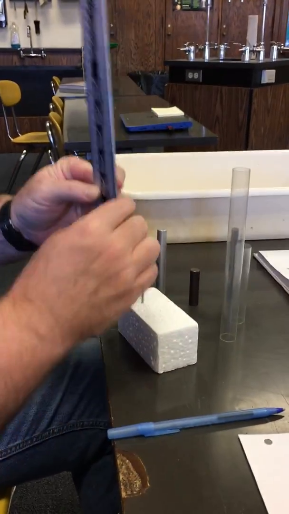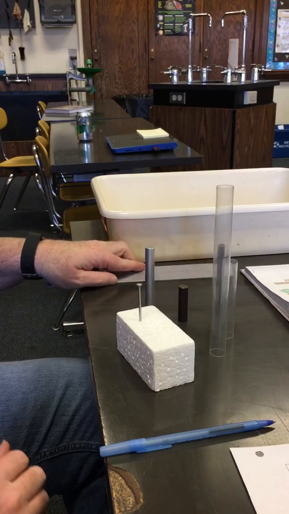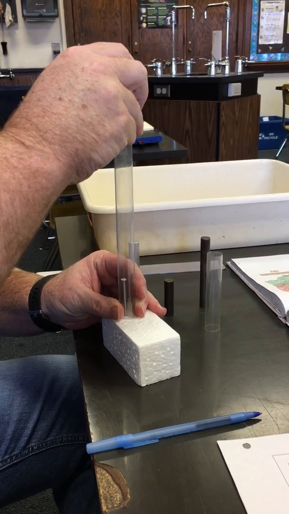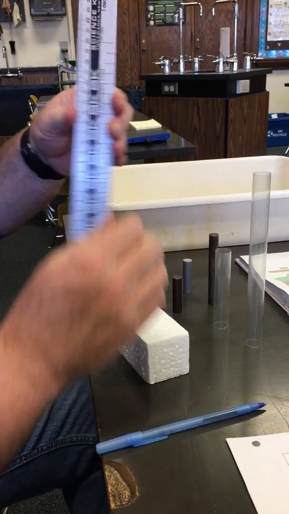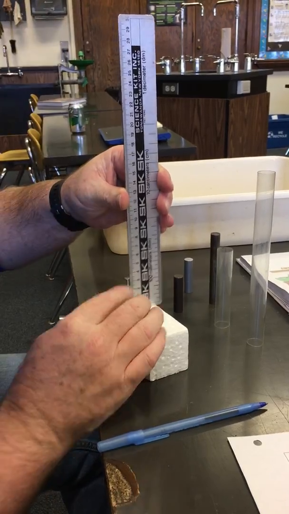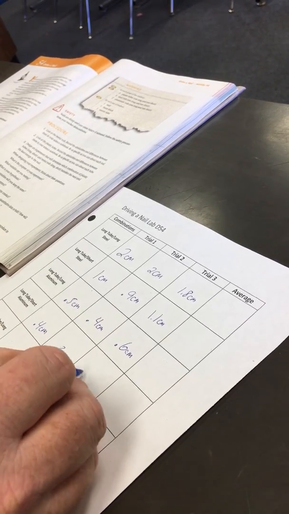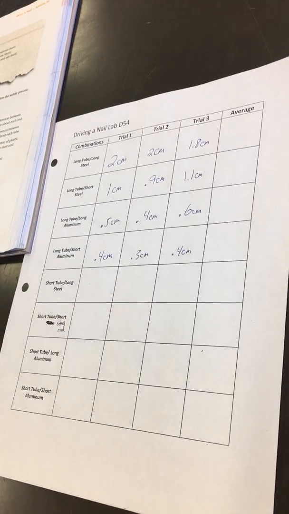Okay, once again, take this nail, looking at 4 centimeters, do a quick adjustment there. Long tube, short aluminum, and we're gonna drop. Again, we start at 4, so we're gonna measure how far it was driven in. Okay, we're at 3.6. So this one here was 0.4 centimeters. Okay, I also got 0.3 centimeters and 0.4 centimeters again. Okay, so those are other trials that I've done.